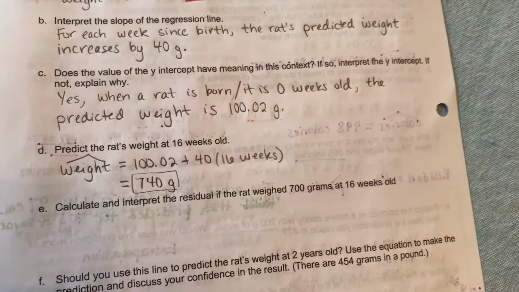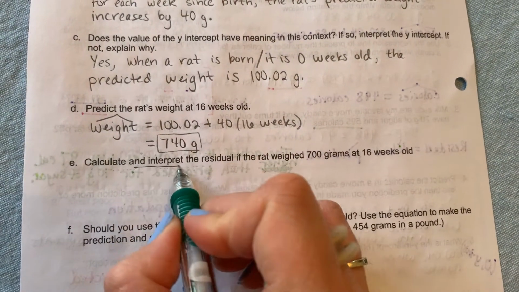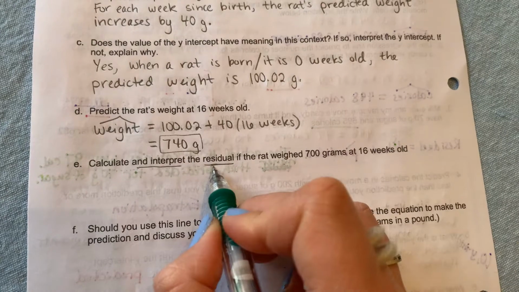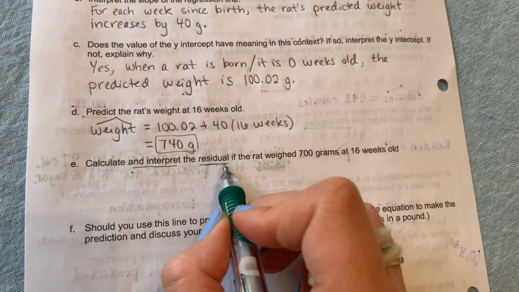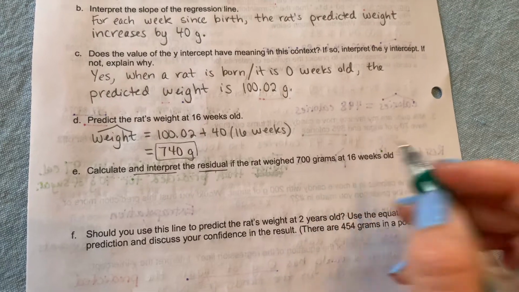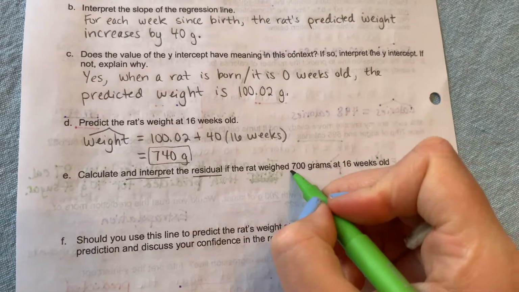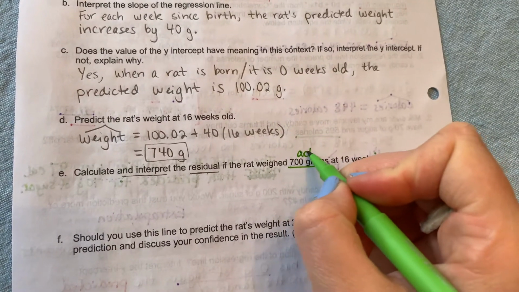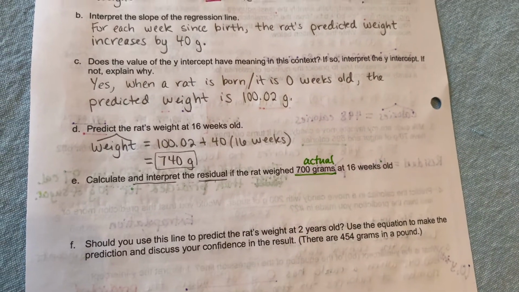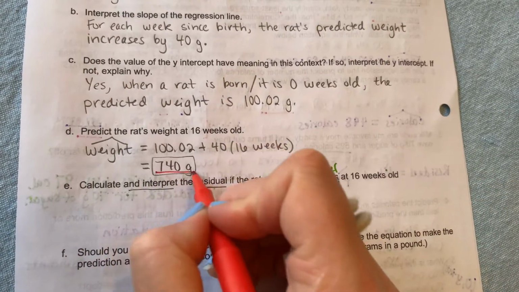740 grams. Okay, so then it says calculate and interpret. Notice it says and interpret the residual. Remember, the residual is the actual minus predicted, if the rat weighed 700 grams at 16 weeks old. So they are telling us the actual here. This is my actual, and I just found that this is my predicted weight.